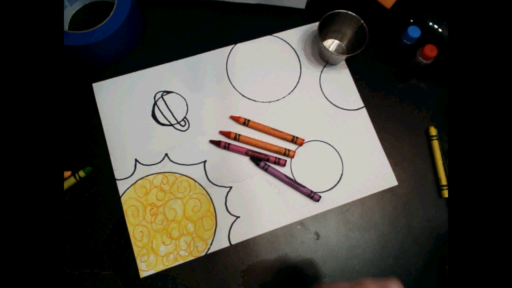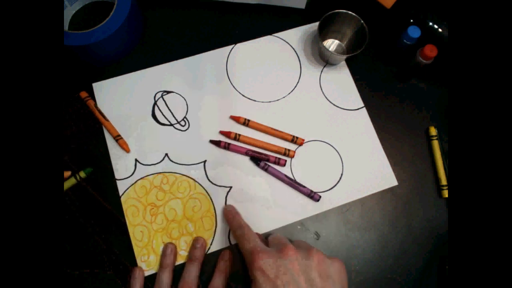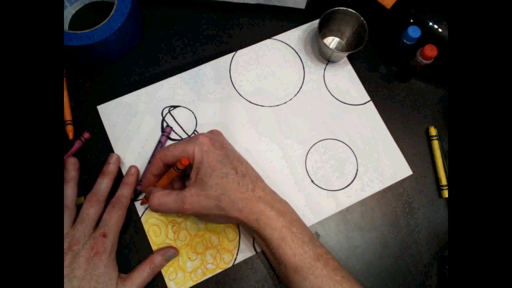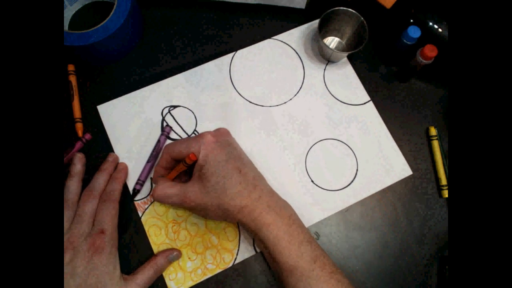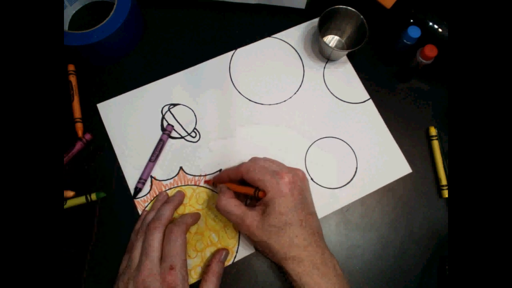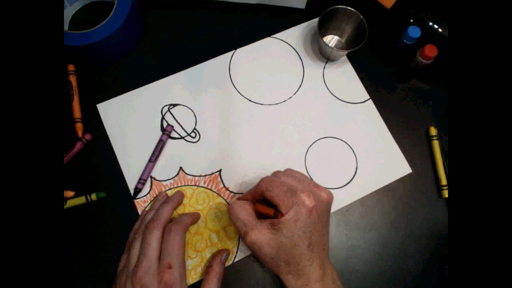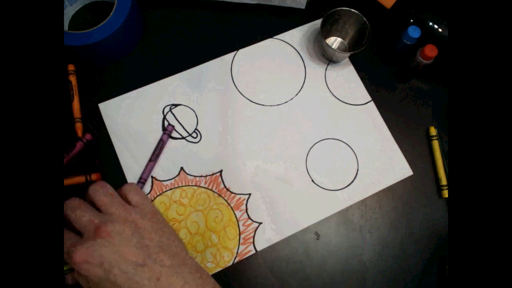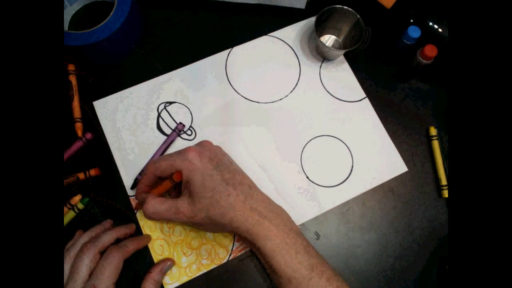Ooh, I like that. Okay. Then I want to make my rays coming out of my sun a darker orange. So I'm going to use a red orange here. I'm going to color it, but not all the way, because I'm going to come back in and fill in with a different orange. So then that gives me more dimension and more texture, and just makes my picture look more interesting.